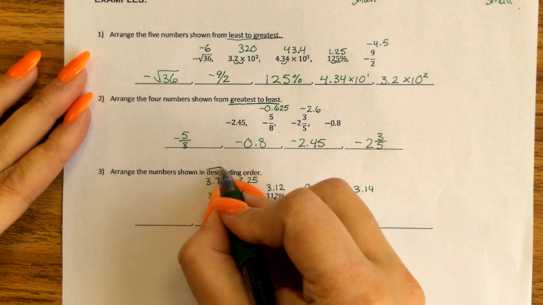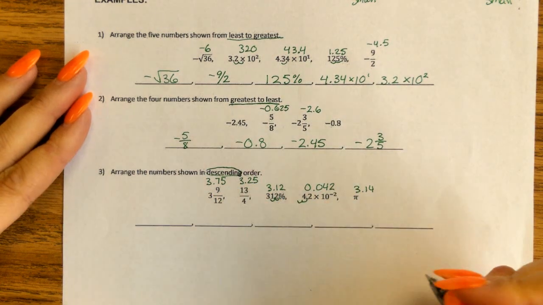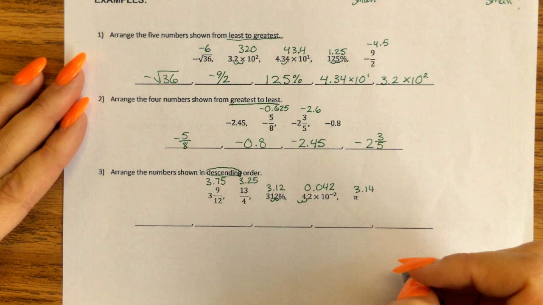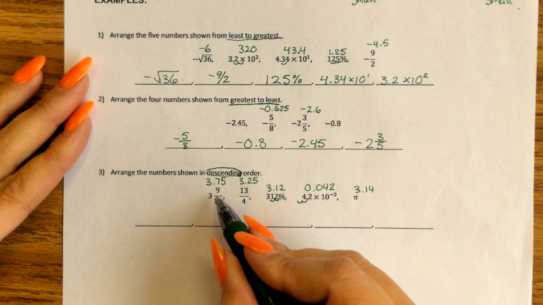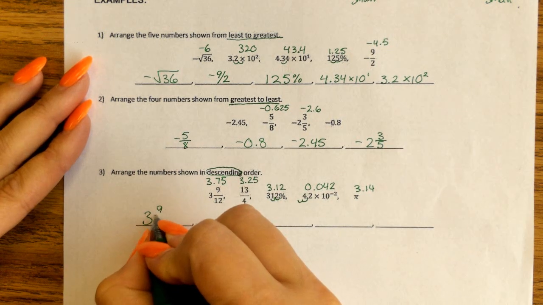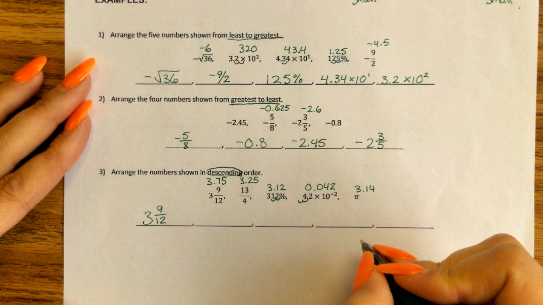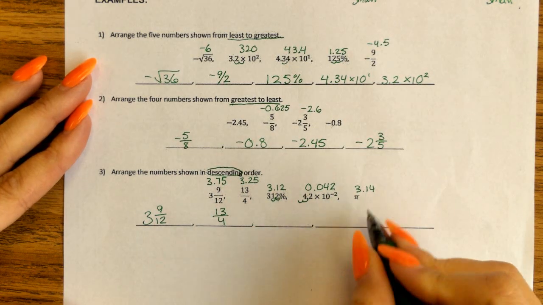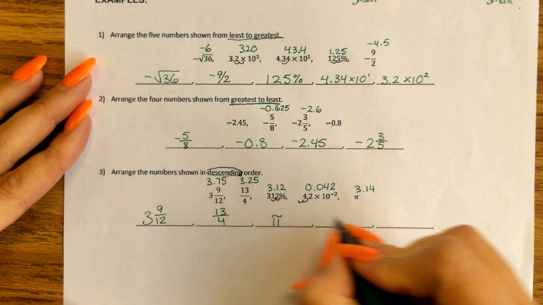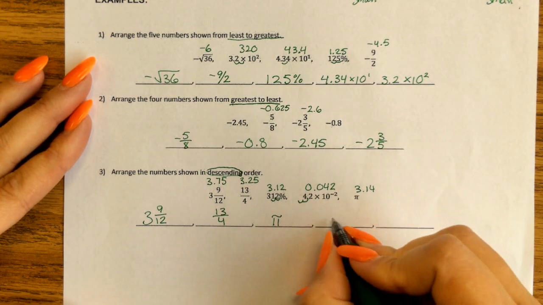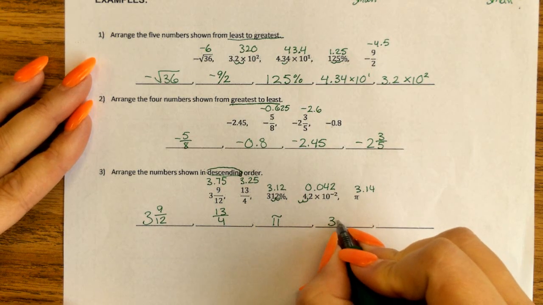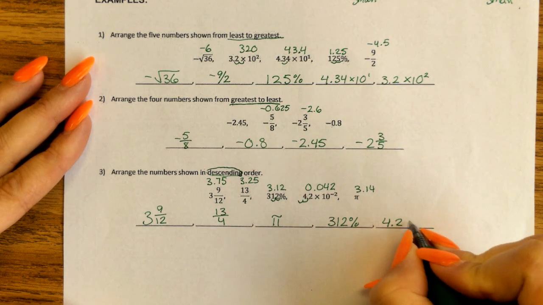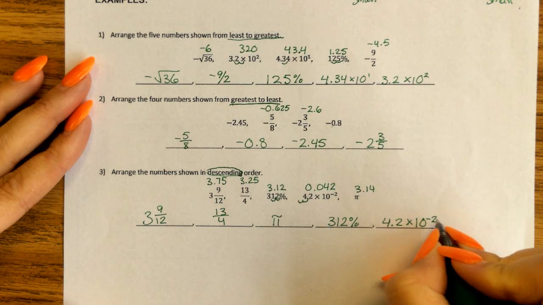I'm going in descending order, so that means I'm going from big to small. So my biggest here is 3.75, so 3 9/12. Then I've got 3.25, 13/4. Then I've got 3.14, pi. Then I've got 3.12, 312%. And finally, 4.2 times 10 to the negative second.